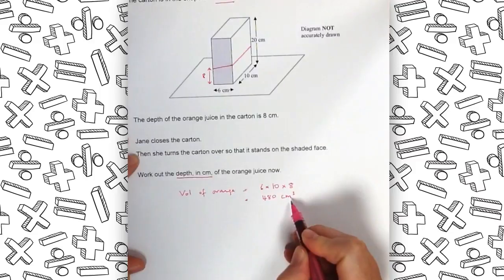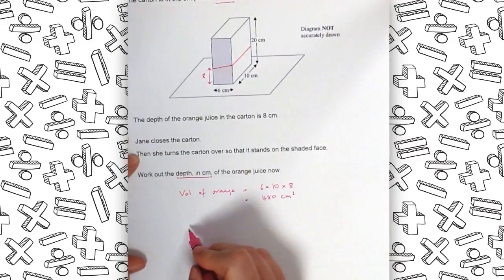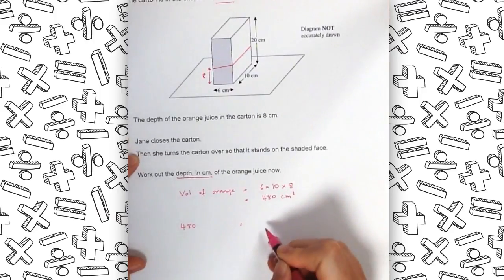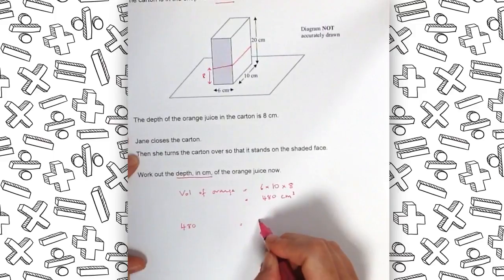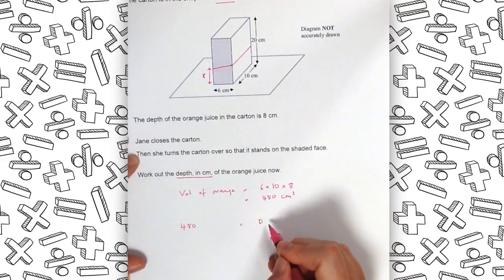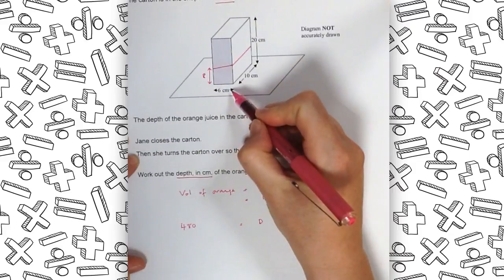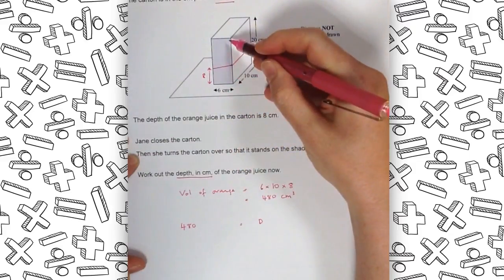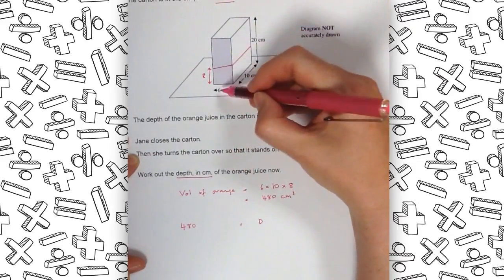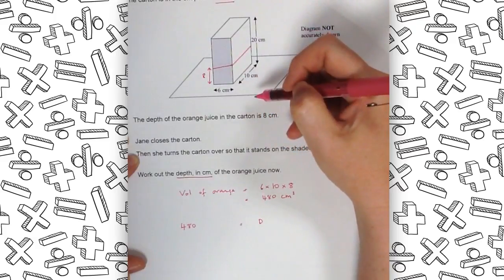Now that I've got that, what I know is that the volume of orange is not going to change. So the volume of orange is going to be 480 centimetres cubed. I don't know what the new depth is. However, I know it's on its base, which is the shaded face. That has a width of 6 and a height of 10. So I know that 6 and 10 are the other two dimensions that will help me find my volume.